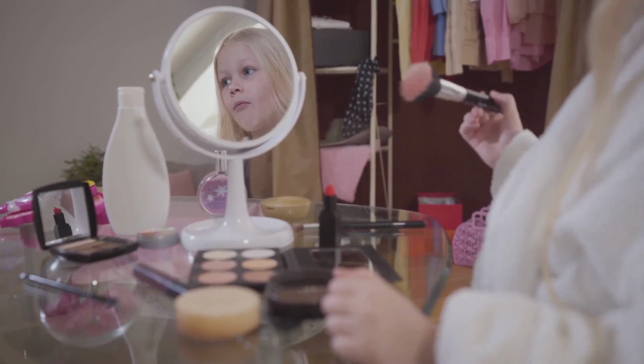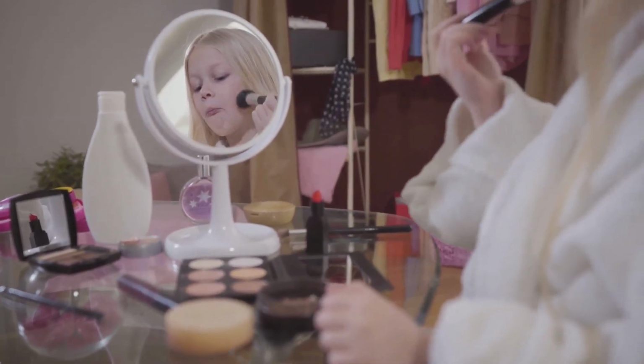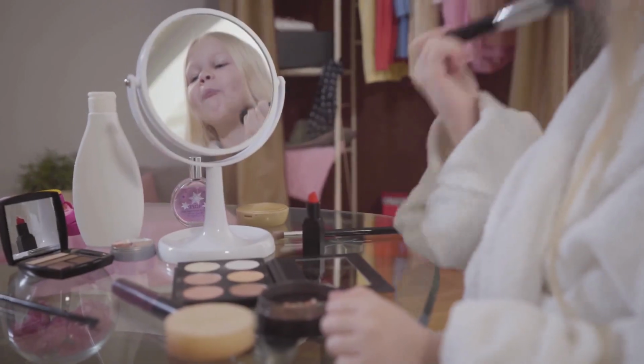For example, a young girl watching her mother apply makeup will later attempt to replicate the same techniques on her own face.